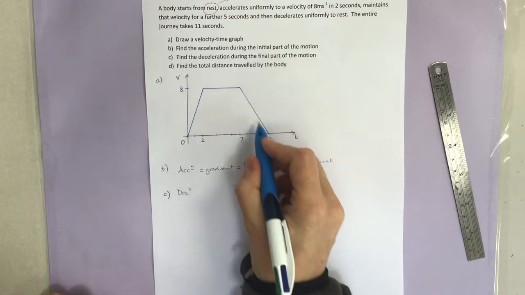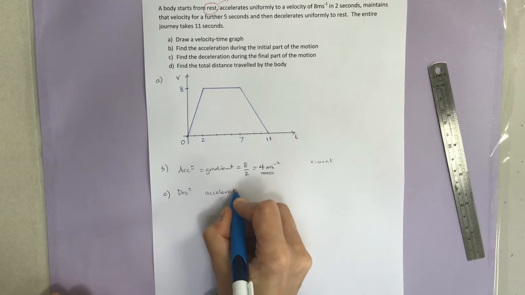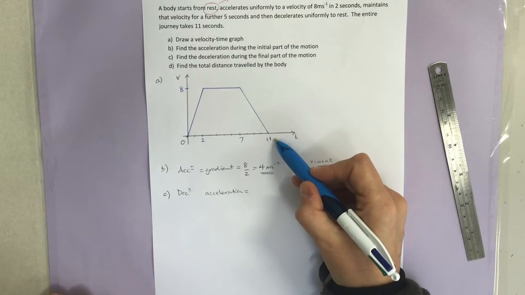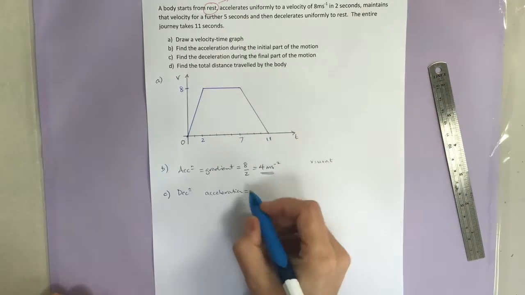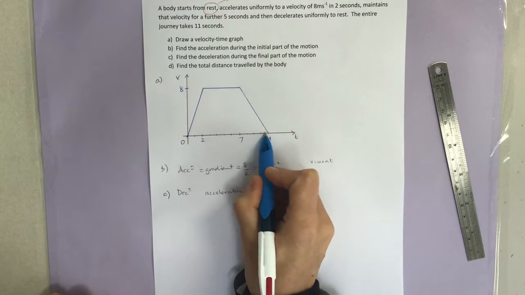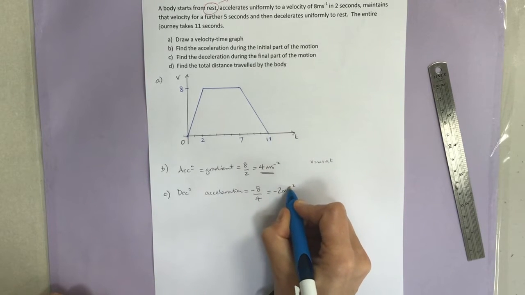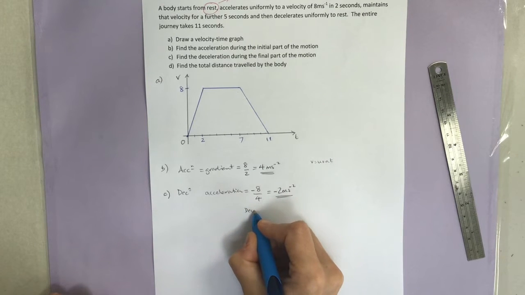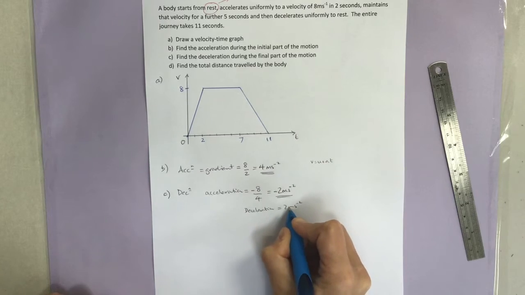Okay. Well, let's just think about the acceleration first of all. So the acceleration is equal to the gradient. So here, we've got to be careful. Look, it's got negative gradient going down. So my change in y is negative 8 because I'm going from 8 to 0. So minus 8 there. We could just put a negative in front of the whole thing. And the change in time there is 4 seconds. So minus 2 meters per second squared. So that's our acceleration. So that's a deceleration of 2 meters per second squared.